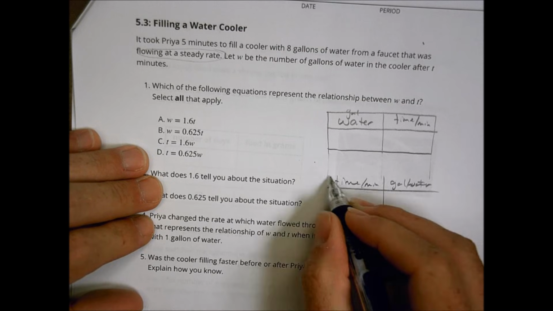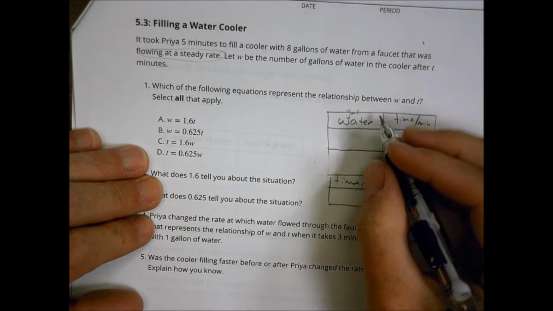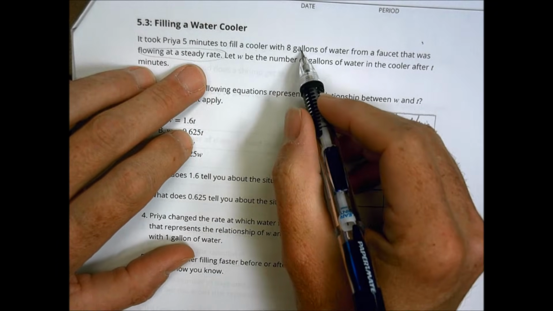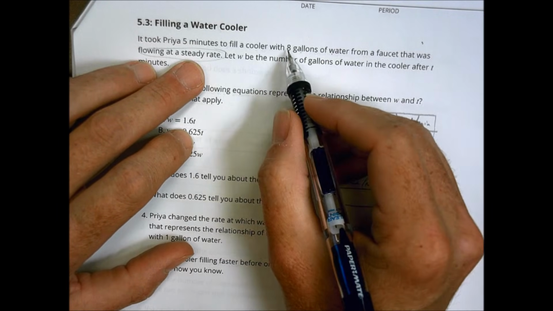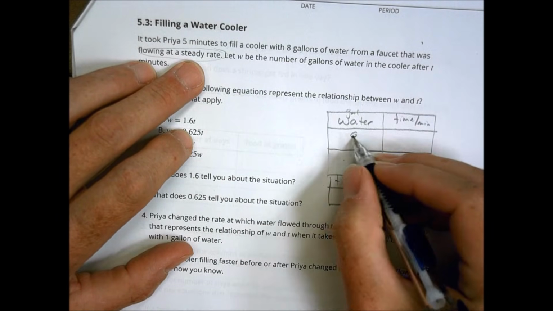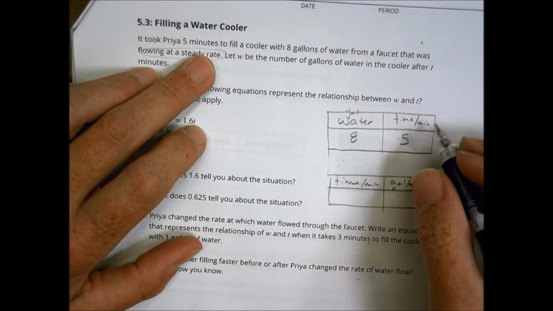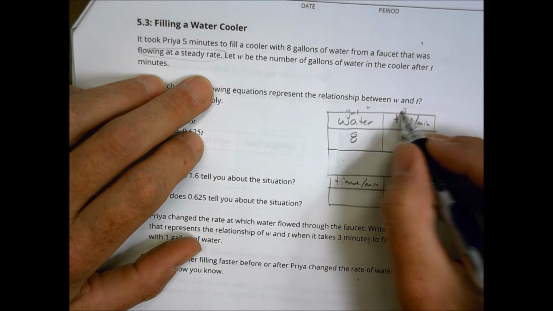So I can really write it two different ways. In our first case, she's doing a rate of 8 gallons of water in 5 minutes. In this case, this would be my x and my y value.